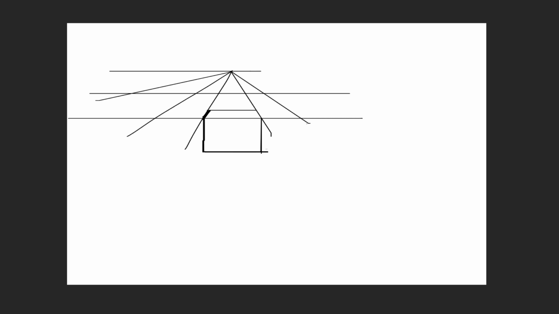Doing one vanishing point perspective is quite easy, anyone can do it, but imagine if you have 3, 4 or 5 vanishing points, then it gets super complicated. So that's why we use 3D, right? Or we use some other programs that will help you to actually create and construct perspective, that I will show you in further lectures.